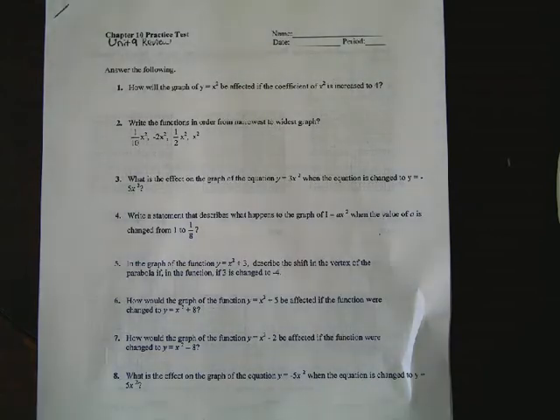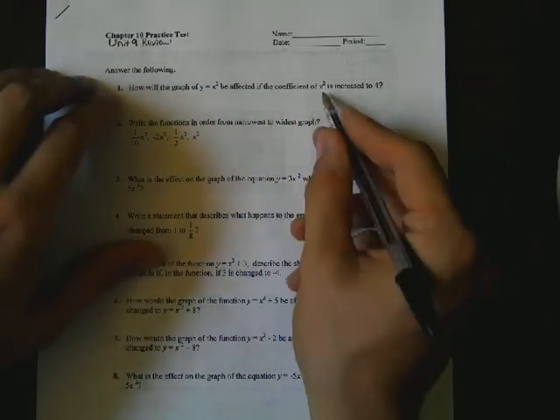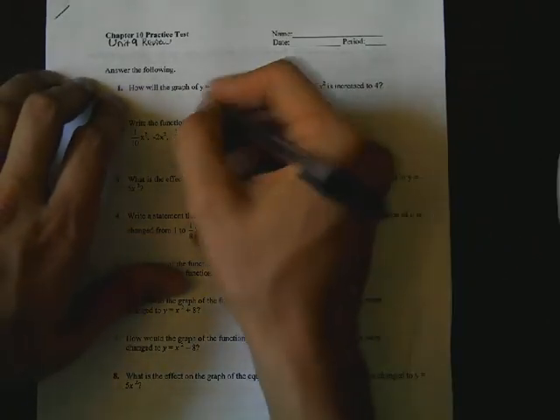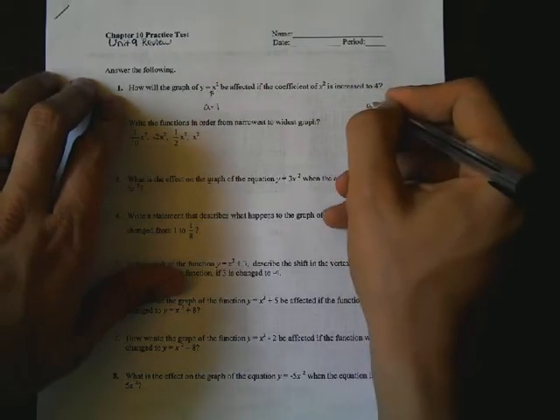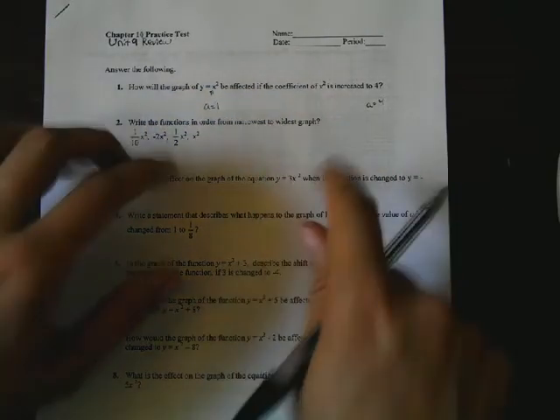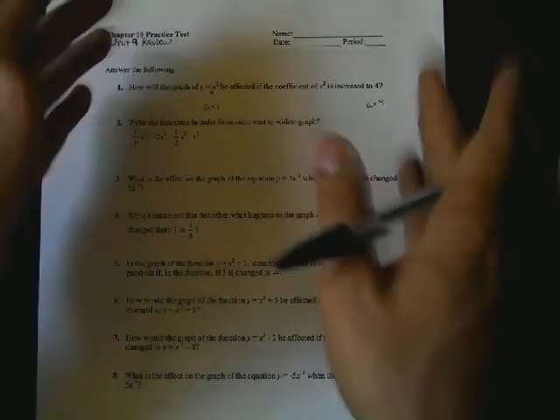Looking at these questions, start at number 1. How will the graph of y equals x squared be affected if the coefficient of x squared is increased to 4? Well, we're going from an a value of 1 with x squared to an a value of 4 with 4x squared. So as the a value increases, the y value will increase faster.